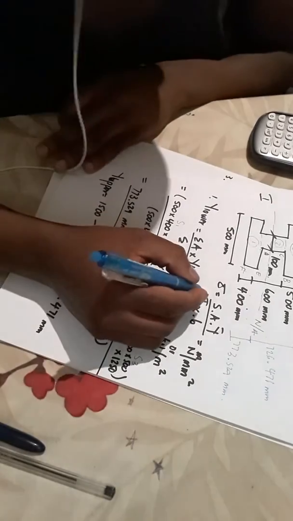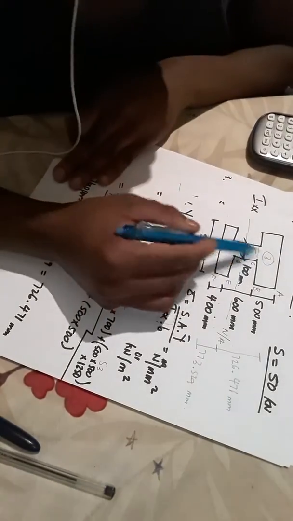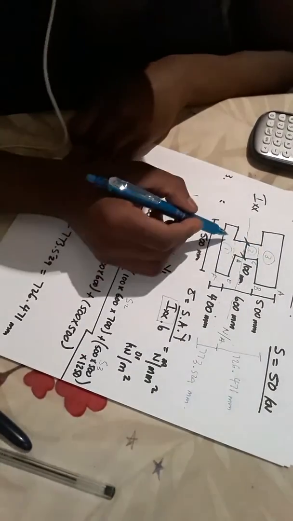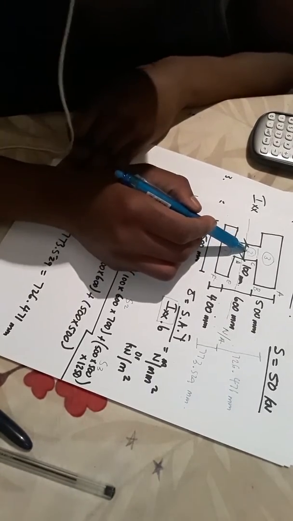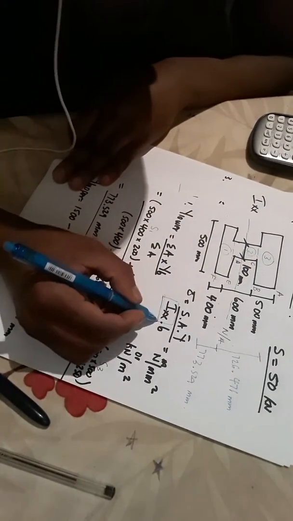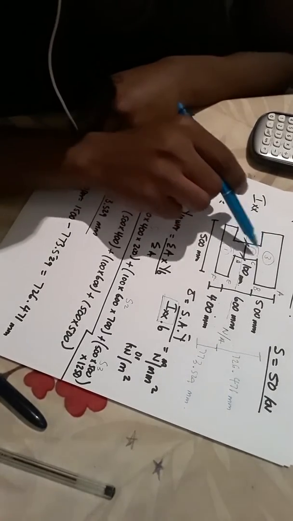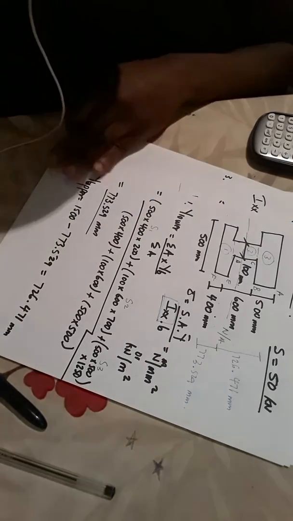And then the second thing we must calculate is Ixx. Since we've divided our structure into 3 shapes, we're going to calculate Ixx for shape 1, Ixx for shape 2, and also Ixx for shape 3. This Ixx is the sum of all these Ixx values for shape 1, shape 2, and shape 3.